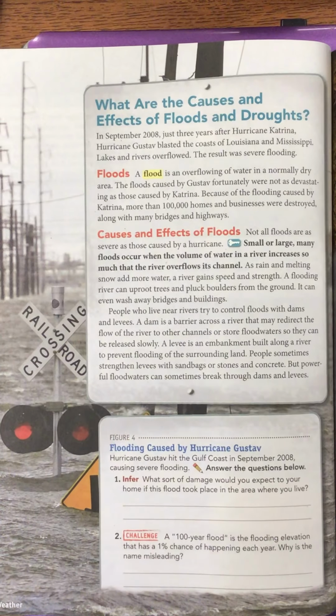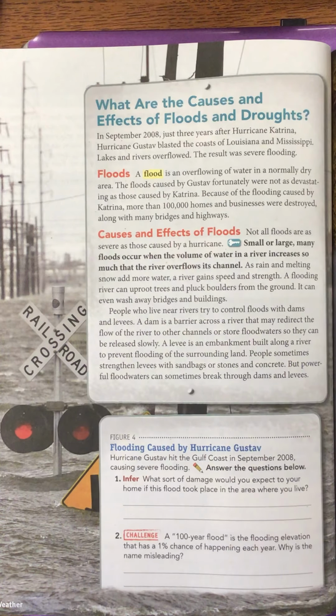We can turn to page 432. And this is what are the causes and effects of floods and drought. So we have this section and one on the next page and we'll be finished.